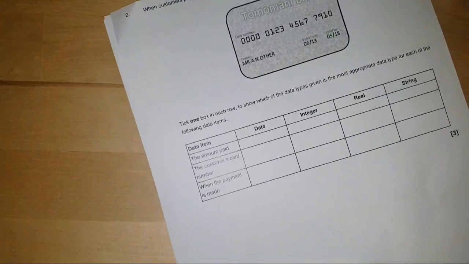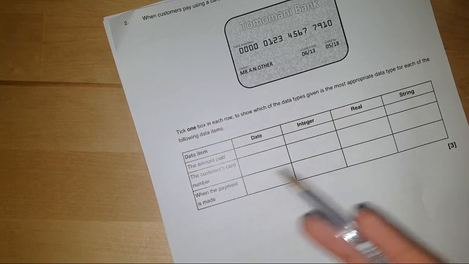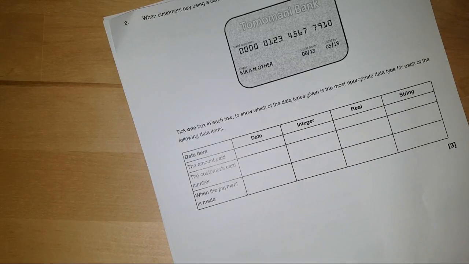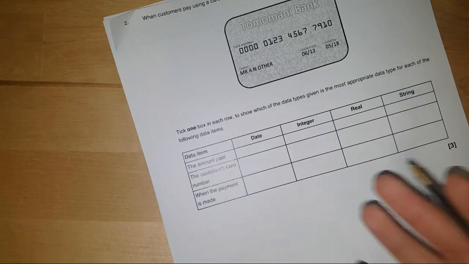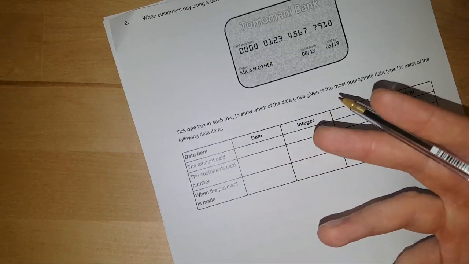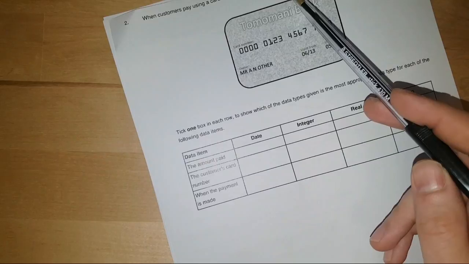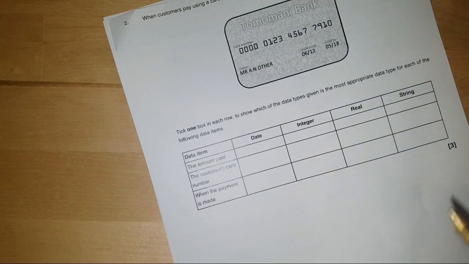Okay, a couple of quick and easy ones for you. I've said this a number of times, but you will always get a question about data types. So you need to know them, and the difference between them, but you'll usually get a table like this. If you look at this question here: when customers pay using a card such as the one below, shops use computer systems to process the payment.